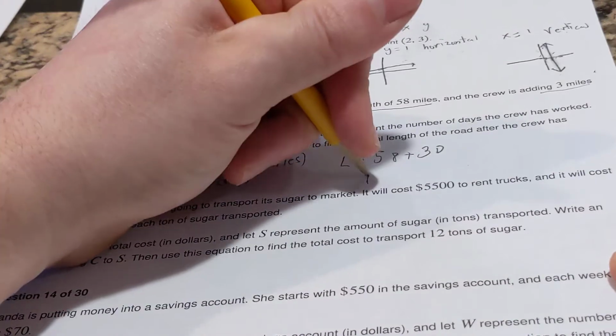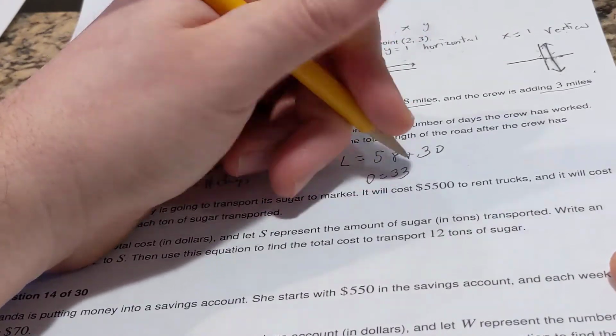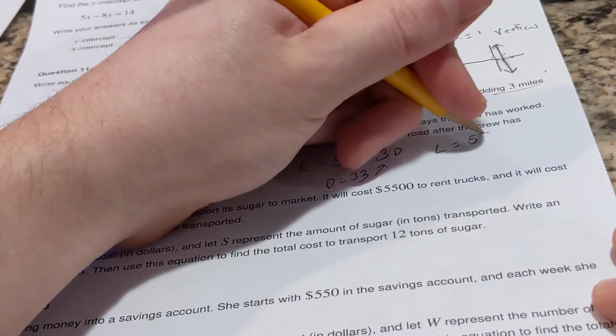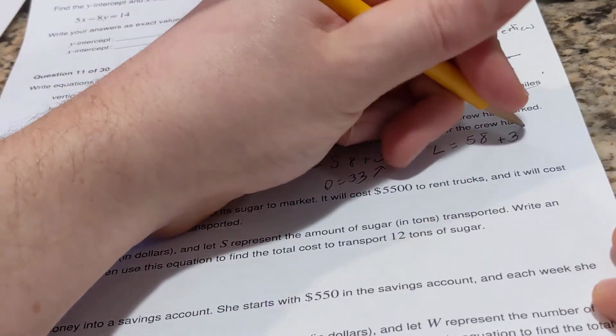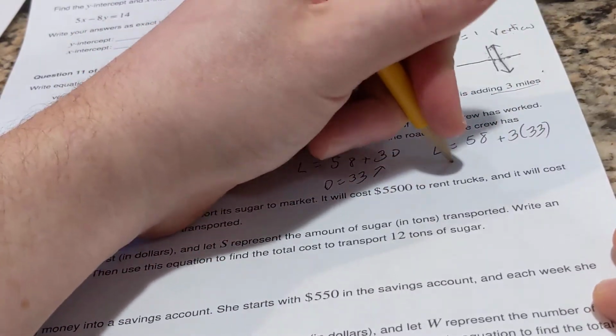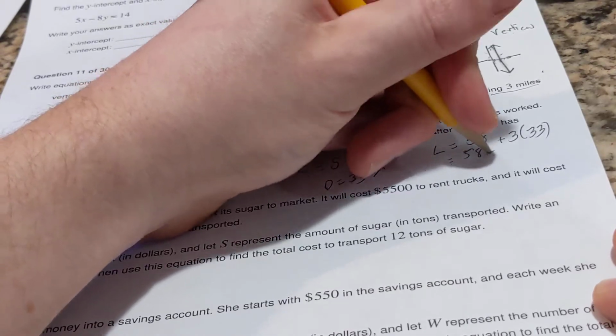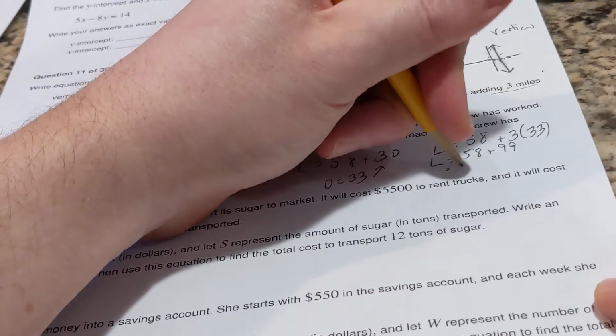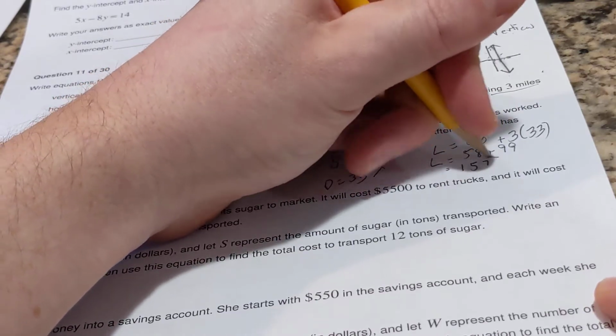So that means D is 33. We're just going to substitute into here. That's going to be L equals 58 plus 3 times 33, which is 58 plus 99, which is 157.